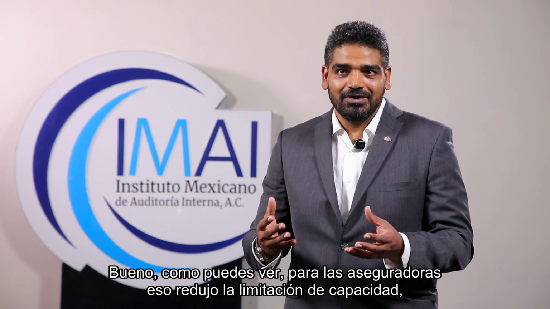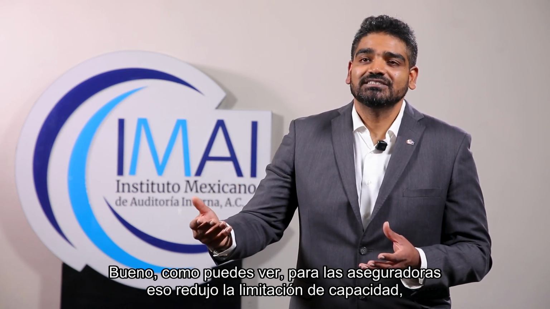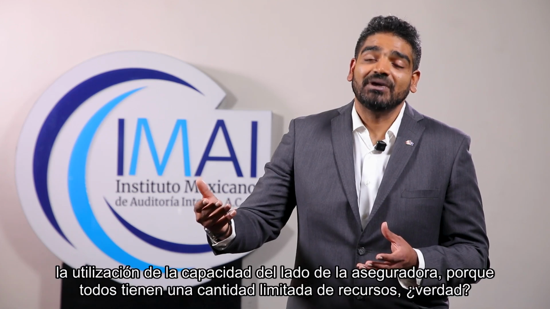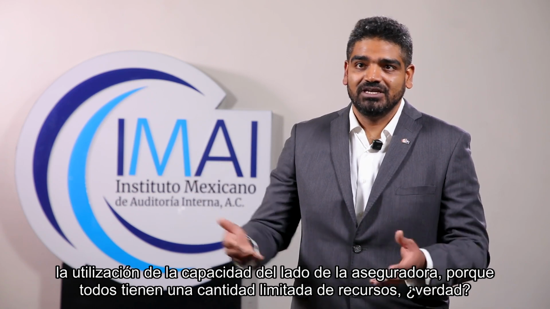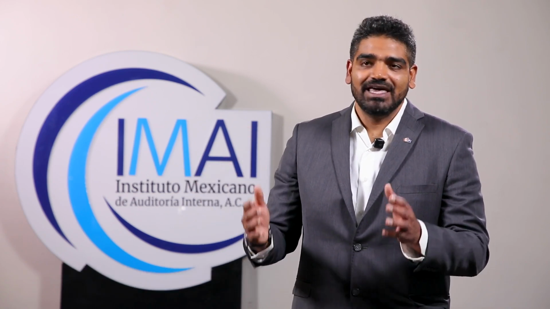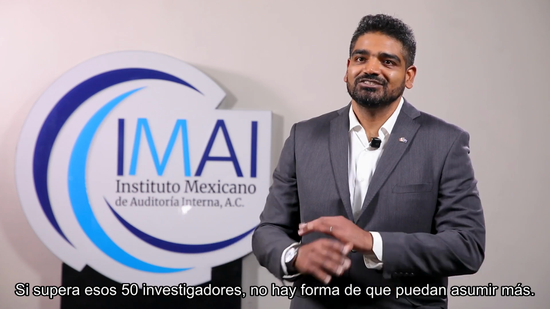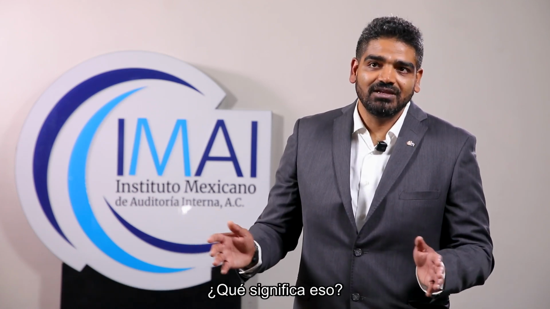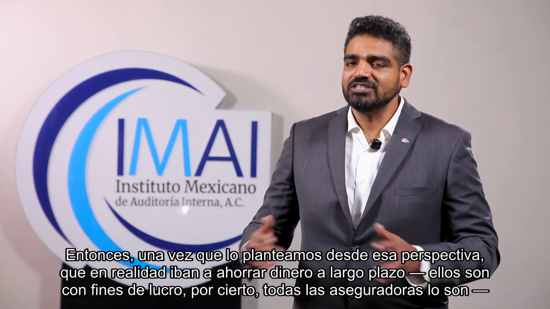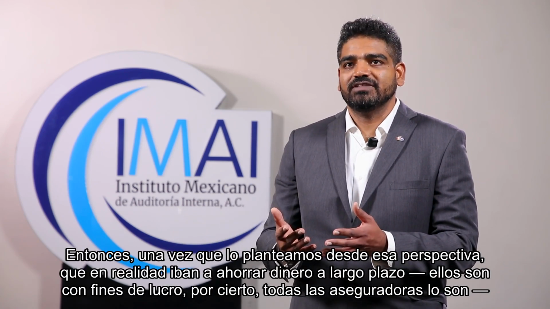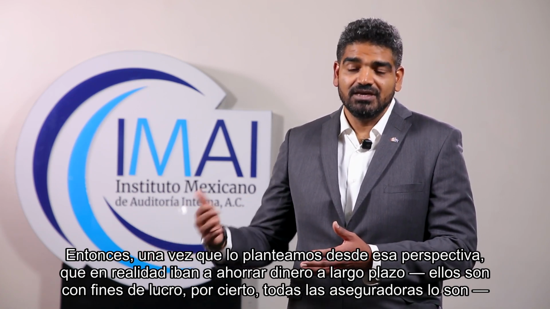You can see there, it reduced the capacity utilization on the insurer side, because everybody has only a certain amount of resources. They have 50 investigators. If it is over those 50 investigators, there's no way they can take it on. What does that mean? That means billions of fraud going uncaught. So once we put it in that perspective, that they're actually going to end up saving money in the long term, they say yes.